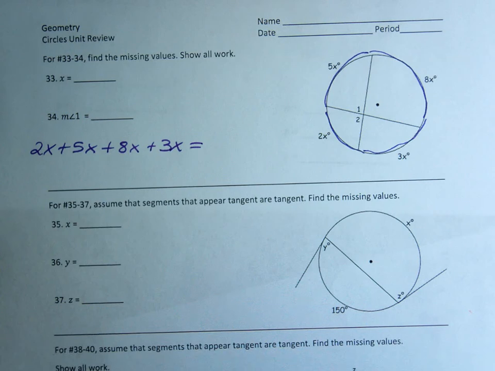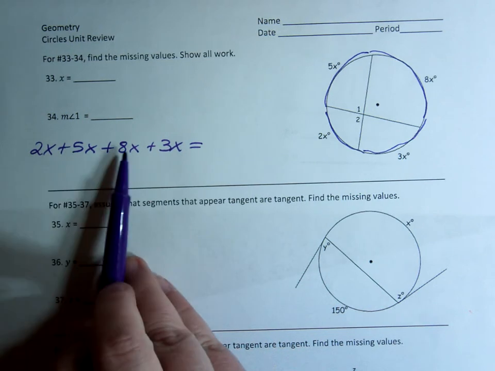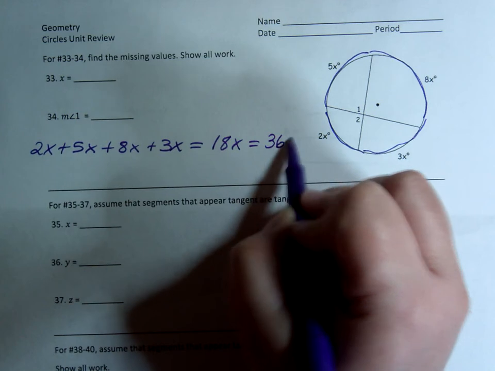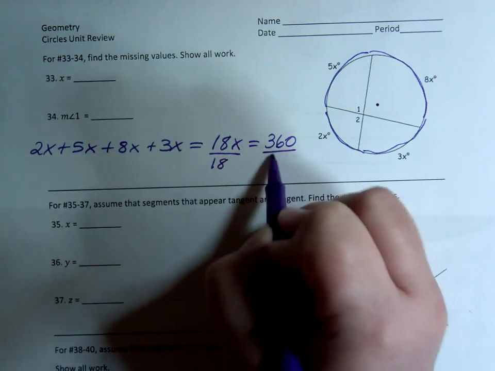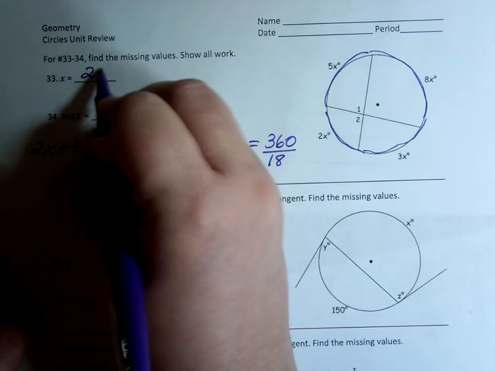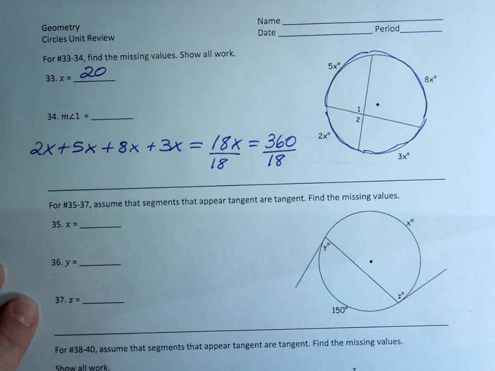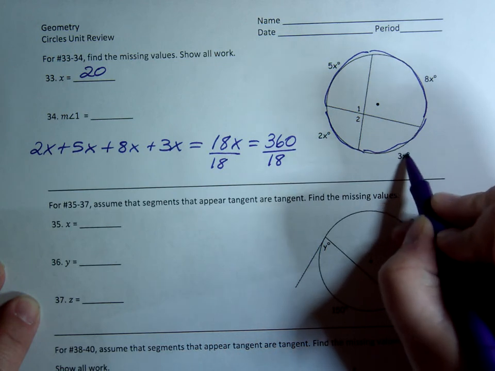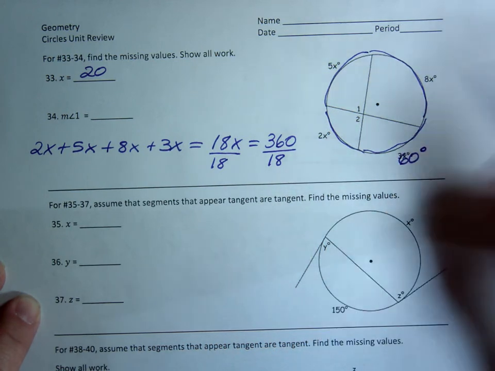Which, let's see, that's 2 plus 5 is 7, plus 8 is 15. 18x's adds up to 360. So I can divide both sides by 18 and get 20. So x is 20. So the measure of angle 1, now I need to figure out the actual arc measures. If x is 20, this angle is 3 times 20, which is 60. And this is 5 times 20, which is 100.